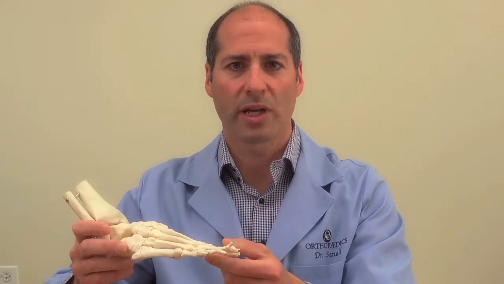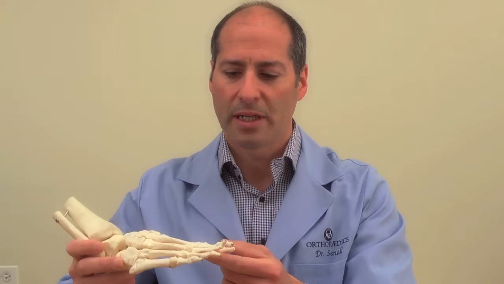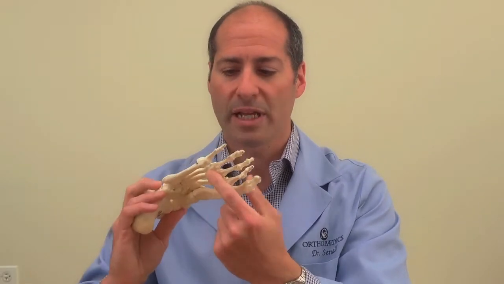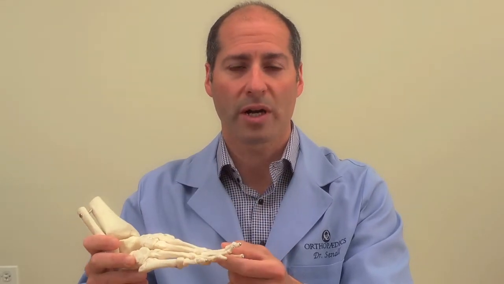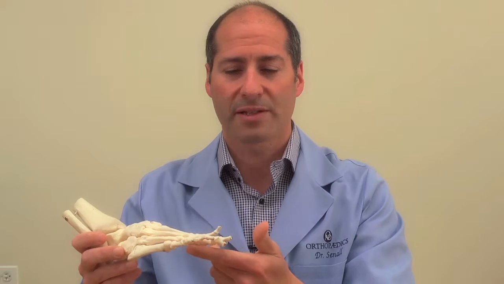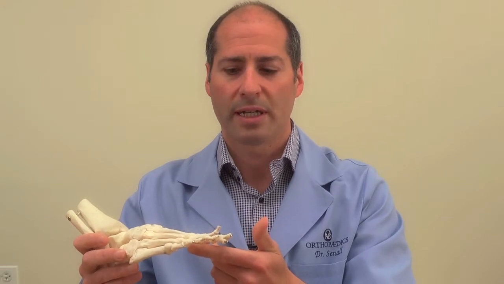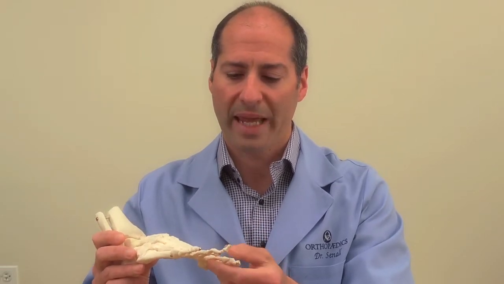Probably the most common cause of forefoot pain is what we call metatarsalgia. And metatarsalgia just means that people are having pain underneath the metatarsal bones. Often they'll complain of pain with walking. Sometimes they'll have calluses underneath the forefoot and pain with prolonged standing.